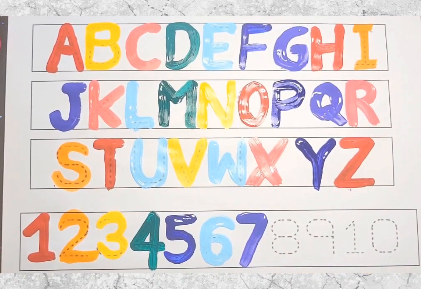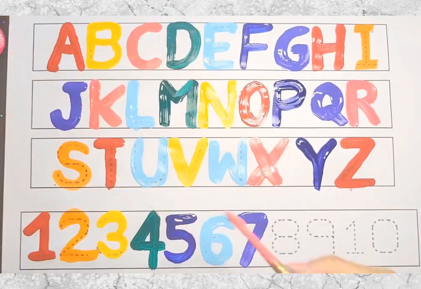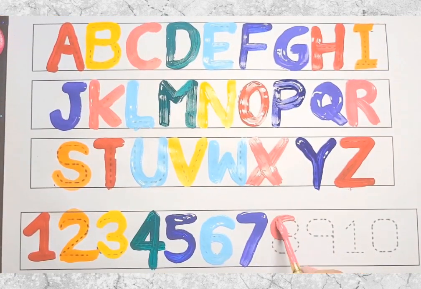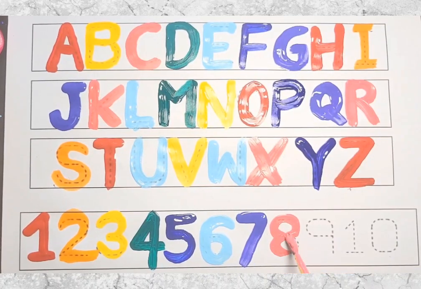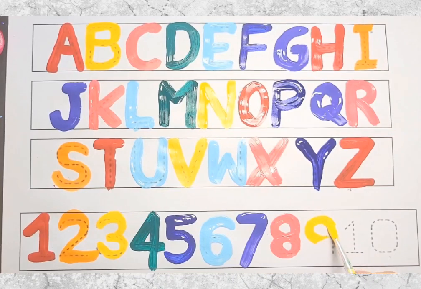Number 8, pink color. Number 9, yellow color. Number 10, orange color.